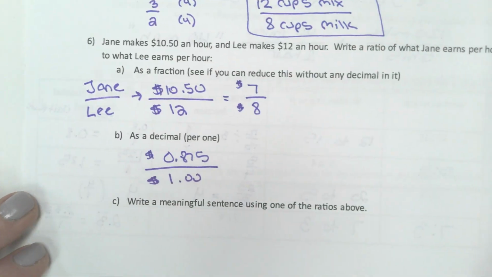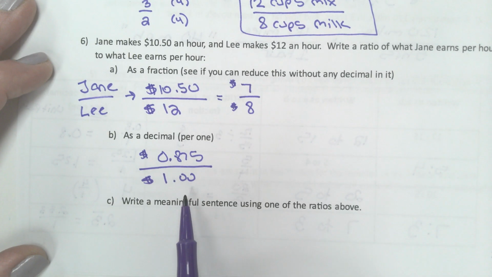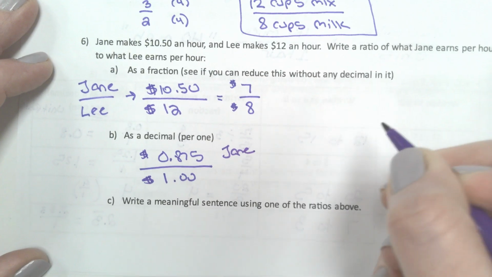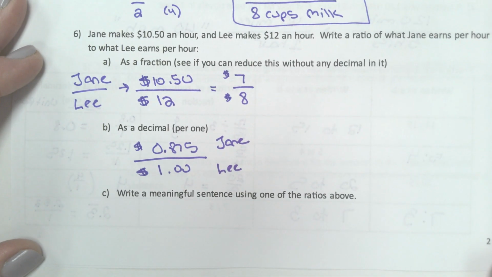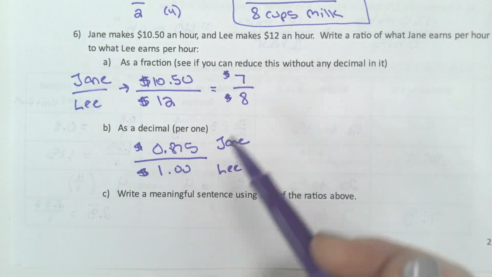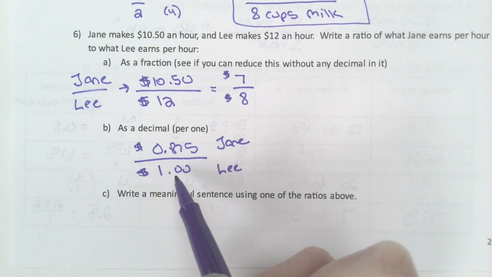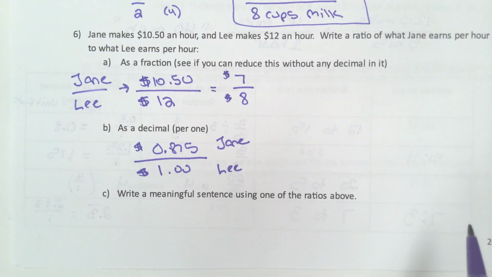So you could put that as a decimal, or you need to know that that is always over 1. That is Jane, and that is Lee. This is the same thing as saying Jane makes about 88 cents for every $1 that Lee makes. Write a meaningful sentence using one of the ratios above.